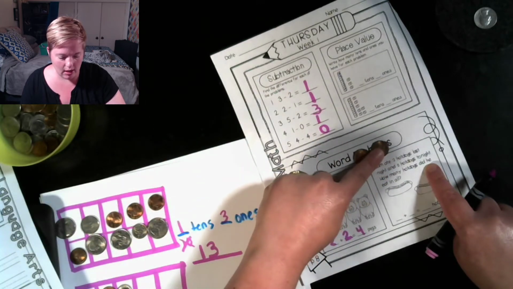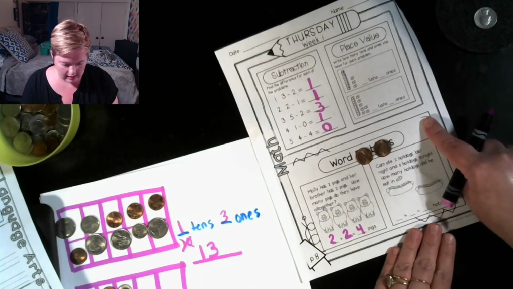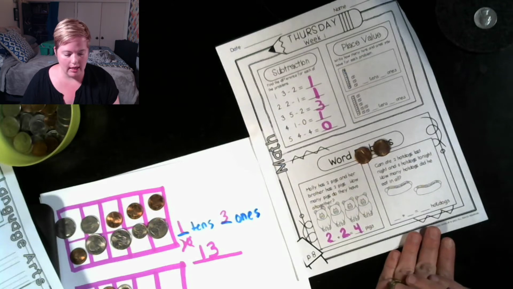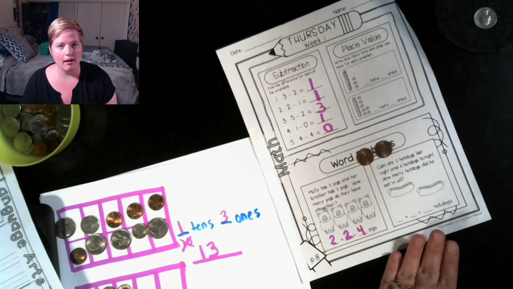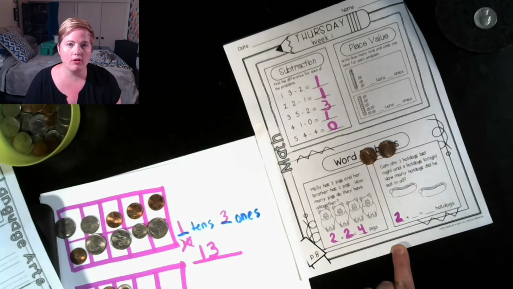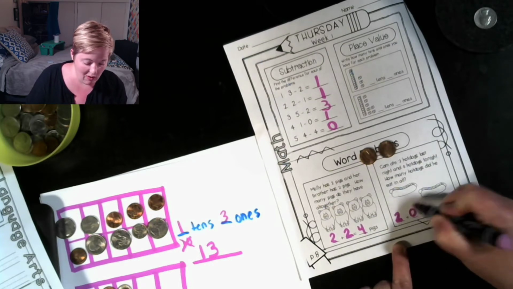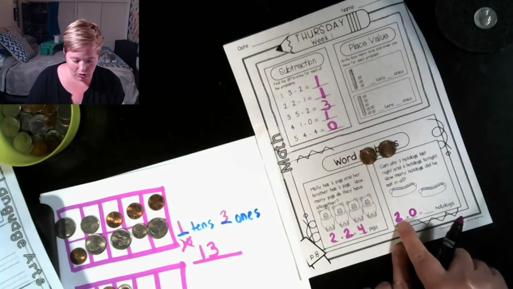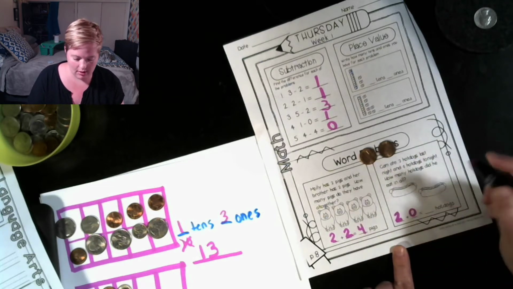So he had 2 hot dogs one night and nothing the next night. How many hot dogs in all did he eat? Well, how many coins are there? 2. So he had 2 hot dogs the first night and 0 hot dogs the second night. 2 plus 0 is 2.